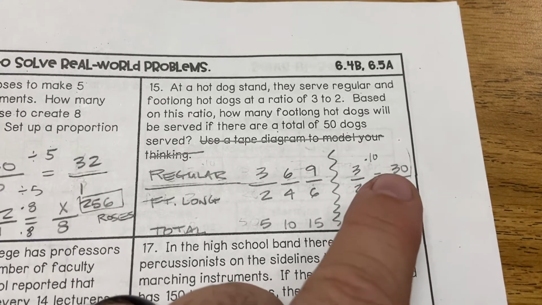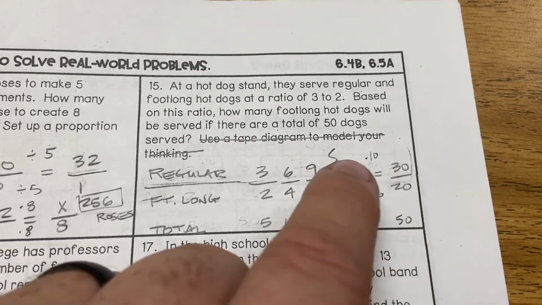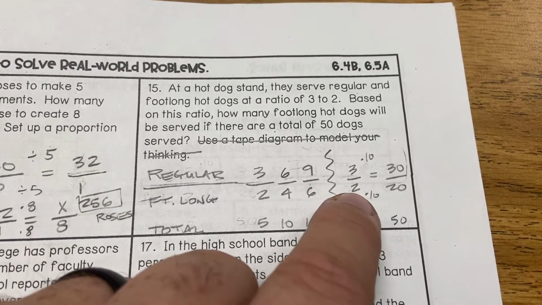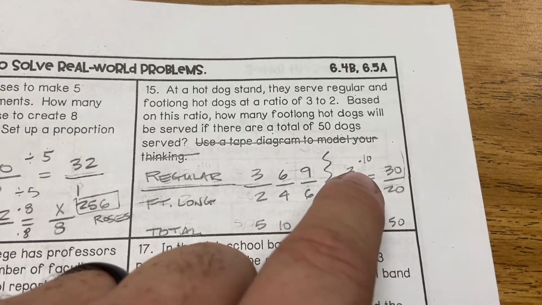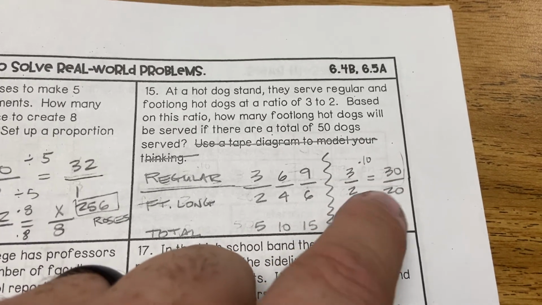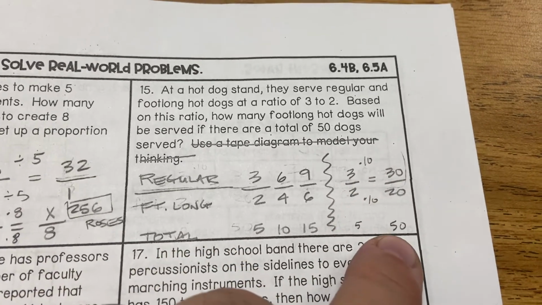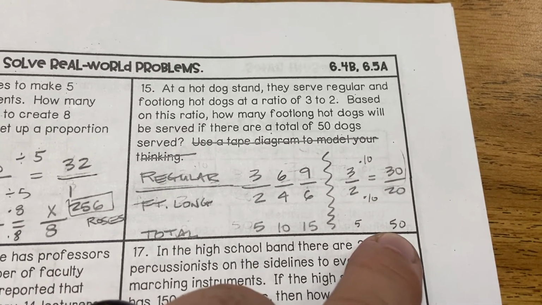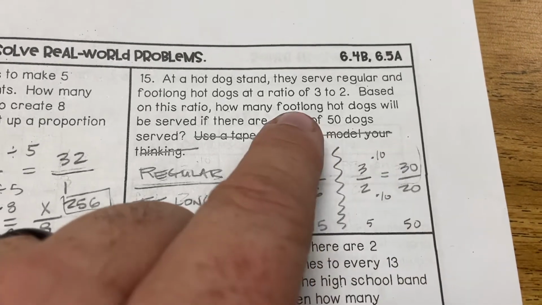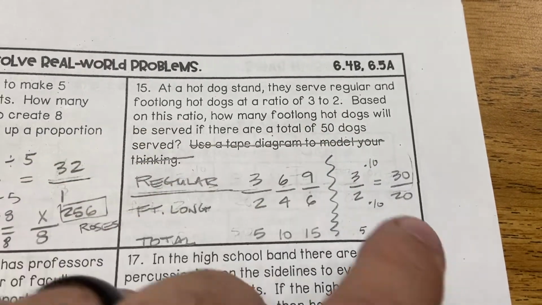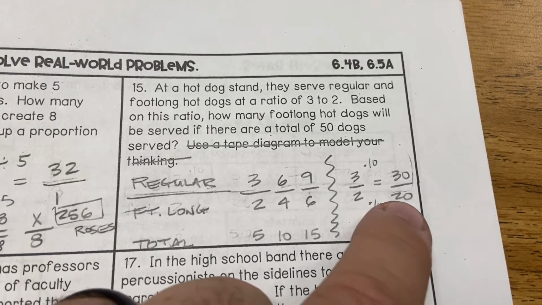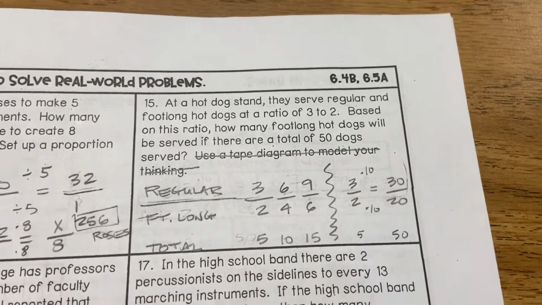I noticed that 30 plus 20 is 50, and so I'm scaling this ratio up by multiplying each one by 10. So 3 times 10 is 30, 2 times 10 is 20, and 30 regular hot dogs plus 20 footlongs is a total of 50, which is what I was looking for. So the question says how many footlongs will be served if there's a total of 50. So with a total of 50, that's going to be 20 footlongs.